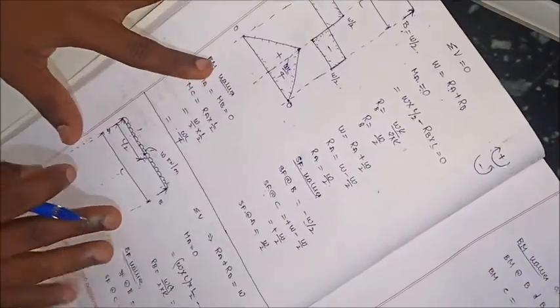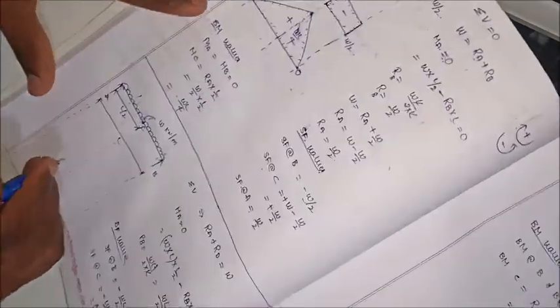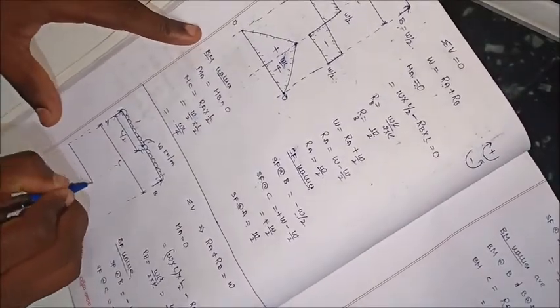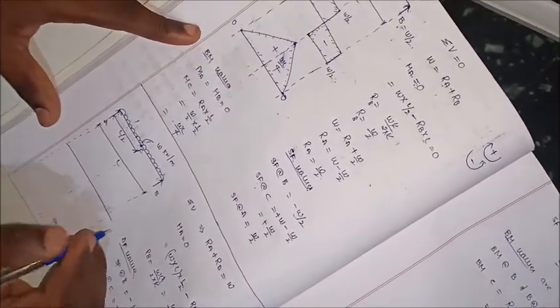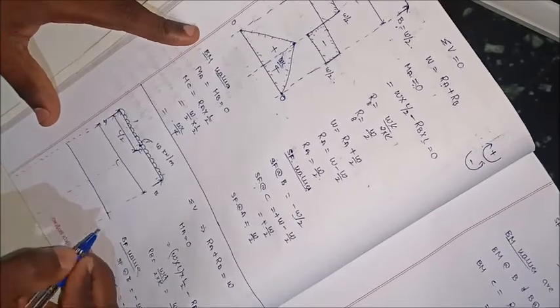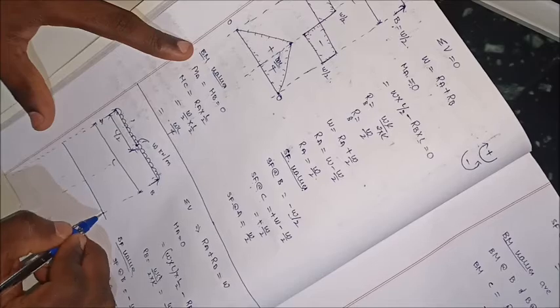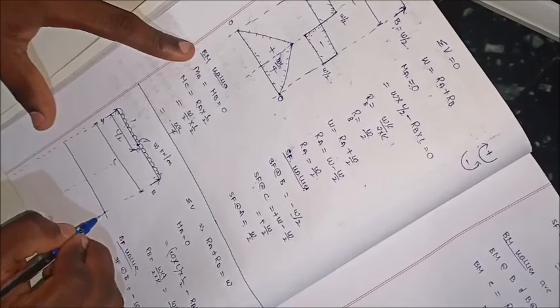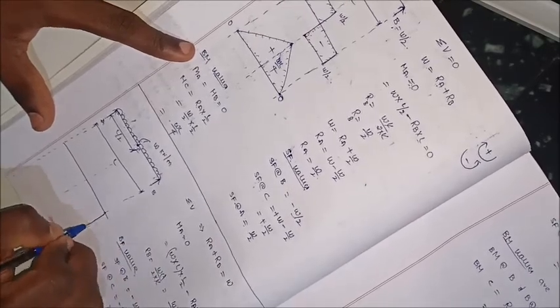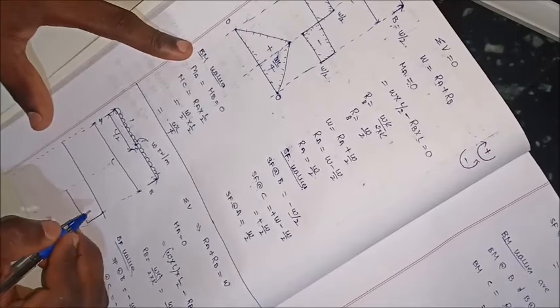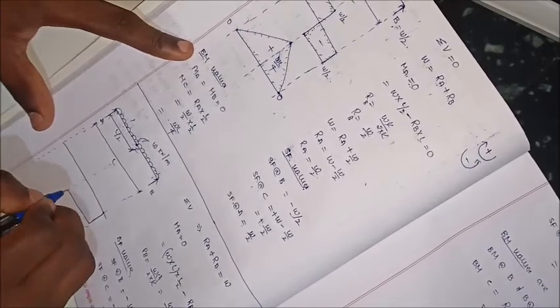Now draw the shear force and bending moment diagrams for the calculated values. Initially draw the baseline. The shear force at B is WL by 2, negative, downward, and from here to here it varies in a straight line.